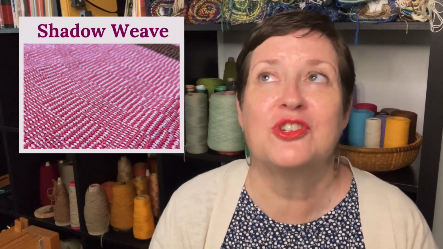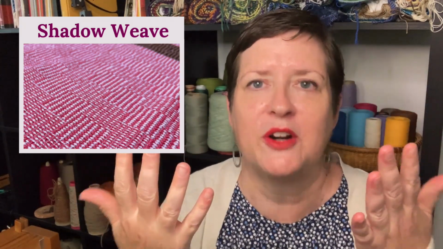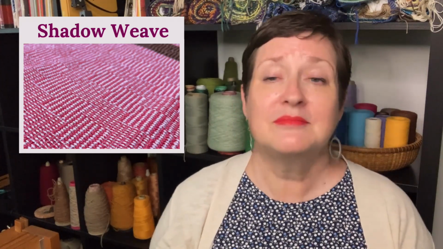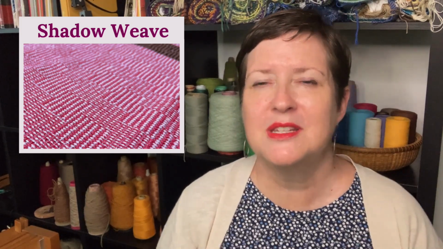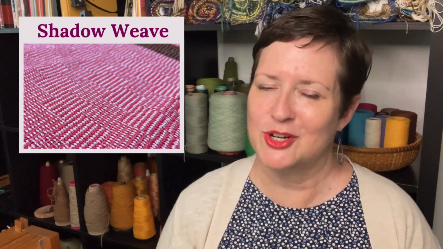I've also seen Shatterweave patterns where they start with an overshot pattern and they make a little shadow to it. It's very, very cool. And like the others, you're gonna need 2 shuttles to accomplish your Shatterweave, just to give that shadowy effect. Definitely give that a try.